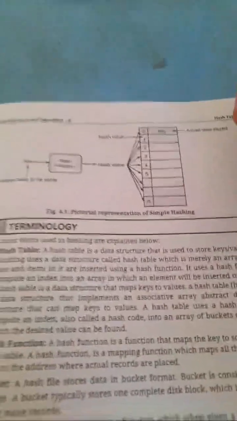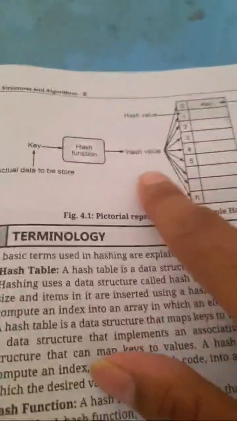If you want to understand the pictorial representation of simple hashing, I have an example for you. You can see here the pictorial representation of simple hashing. This is the key, this is the hash function, and this is the hash value.